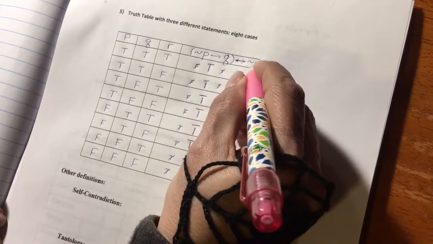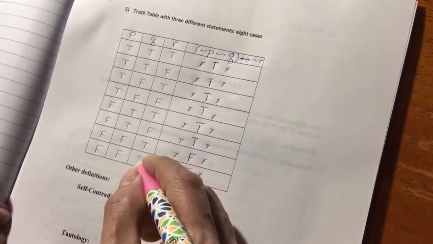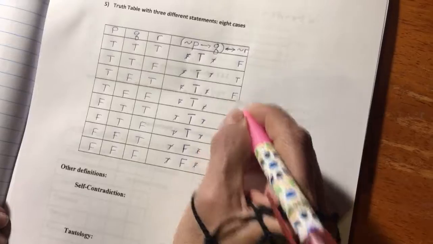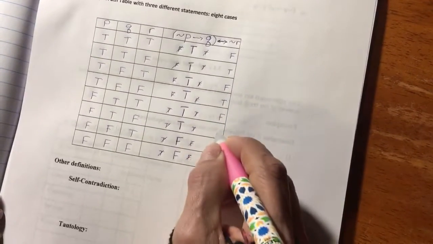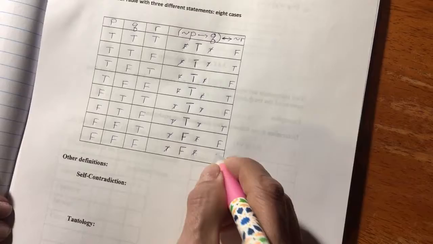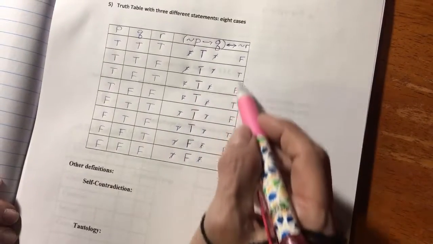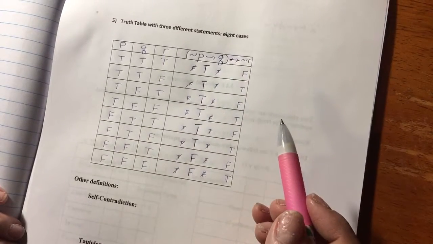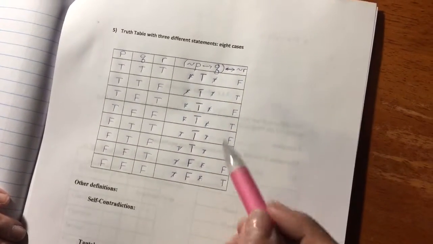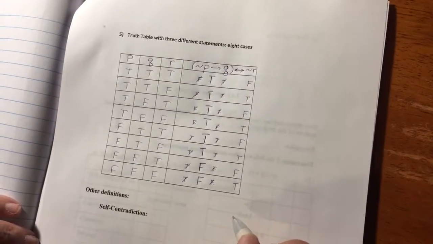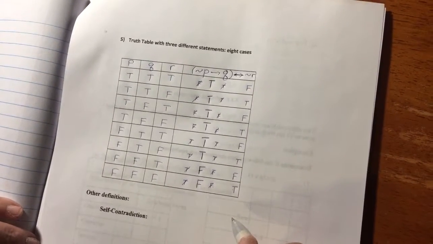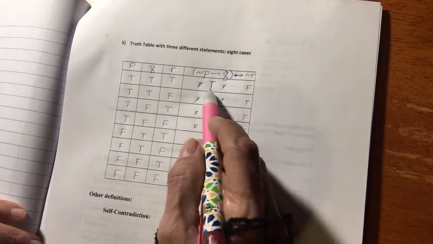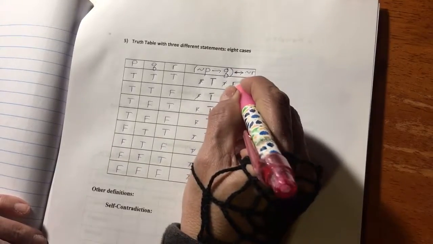So this is going to be not R. Well, I need to do the negation of R, so that would be false, true, false, true, false, true, false, true. I am going to do the biconditional statement because this is what I have here, if and only if. And remember, again, we have to remember this every time we're doing truth tables. The biconditional is true only when they're both the same. These are both different, so it is false.